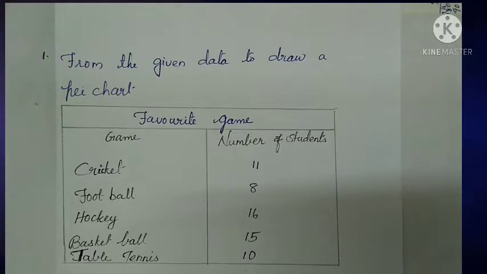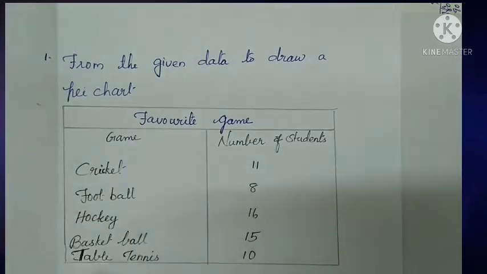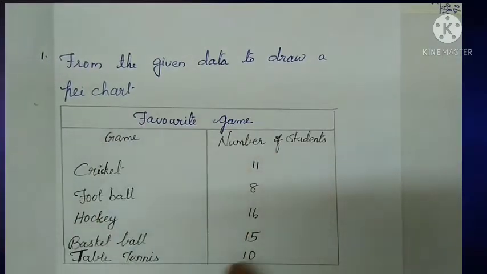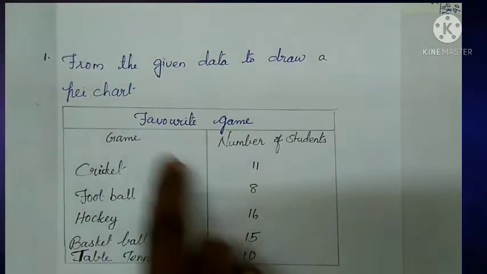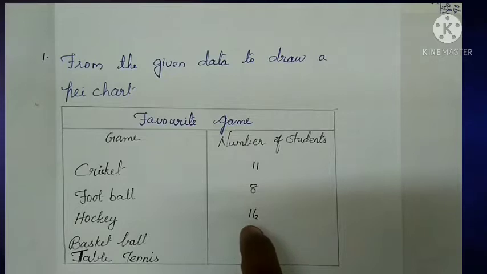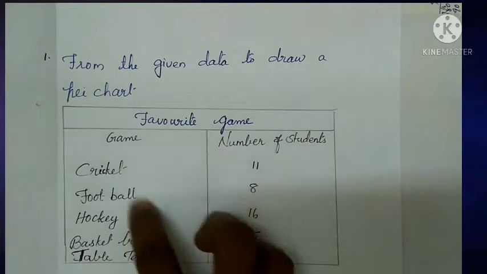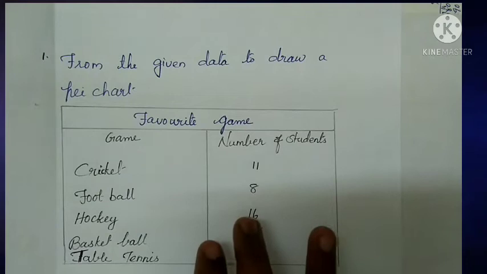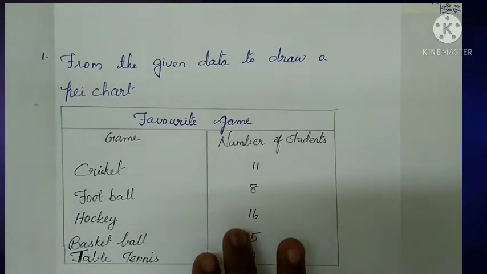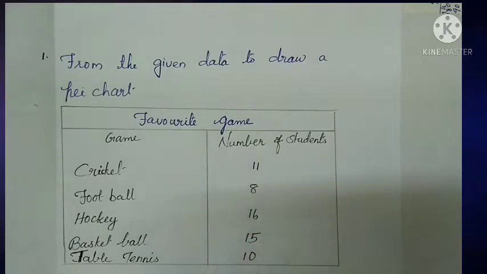I can show you the first question. From the given data, draw a pie chart. So this is the information. Using this information you want to draw a pie chart. In a pie chart, the data are represented in a circle. Here the information is given on the basis of favorite game in a particular class. Using this information we want to draw the pie chart. So what is the first procedure? How can we draw the pie chart? Let's see.